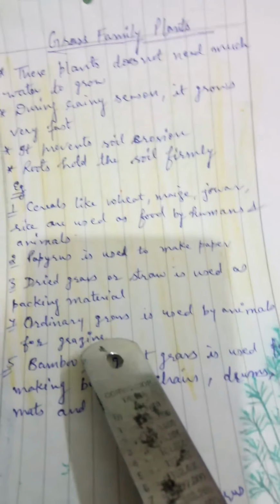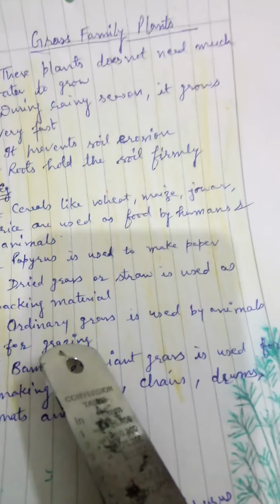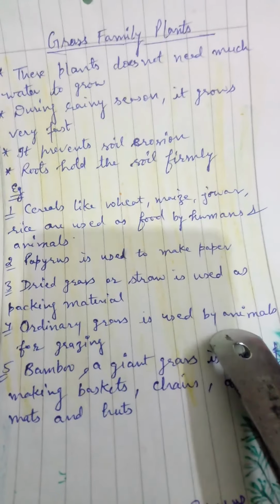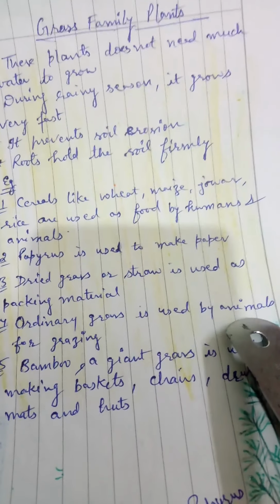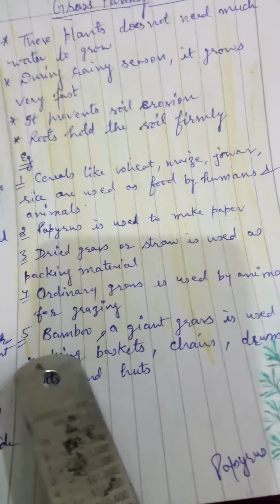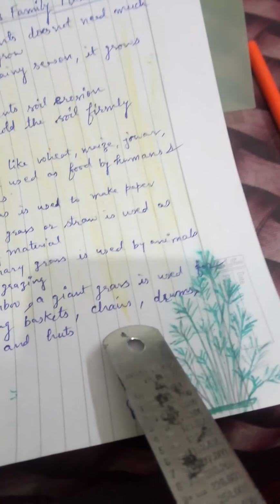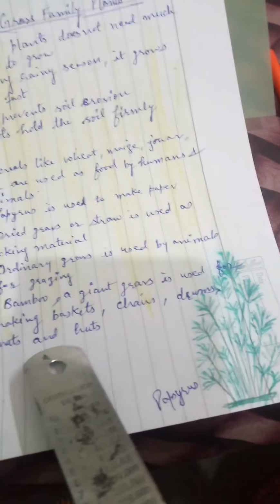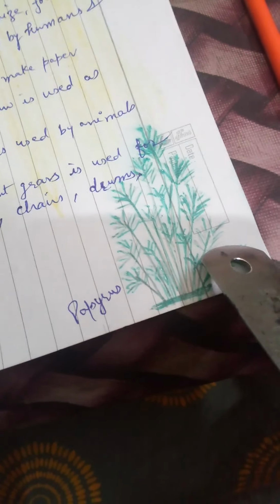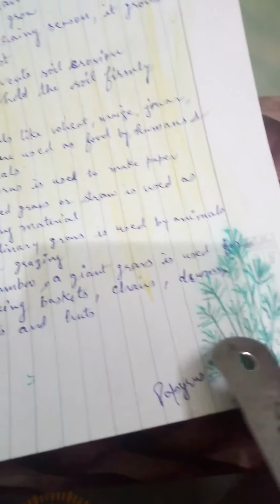Then next we come to ordinary grass. Ordinary grass is used by animals for grazing. You see the cattle grazing in the grounds, in the fields, etc. Next, the bamboo. Bamboo is a giant grass which is used for making baskets, chairs, drums, mats and huts. So this is the diagram I have made for you. This is the diagram of a papyrus plant. I have told you this papyrus plant is used to make paper and it belongs to the grass family.